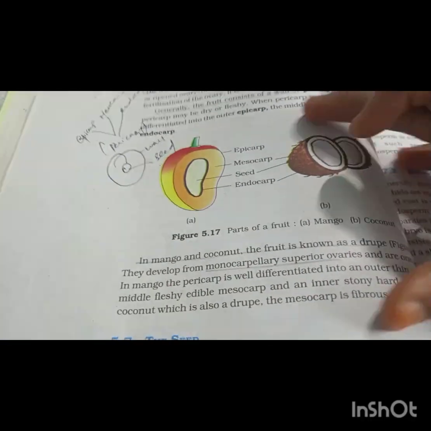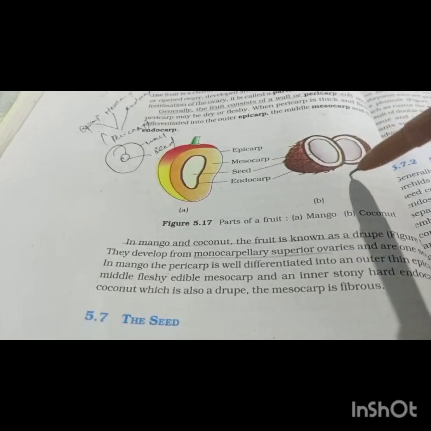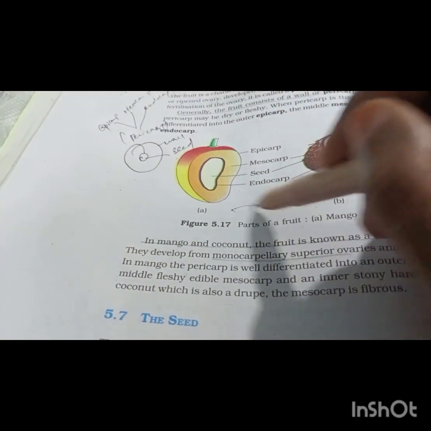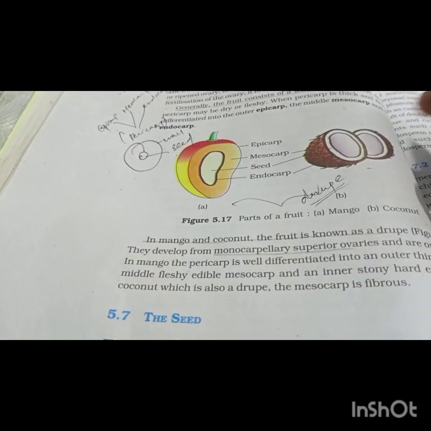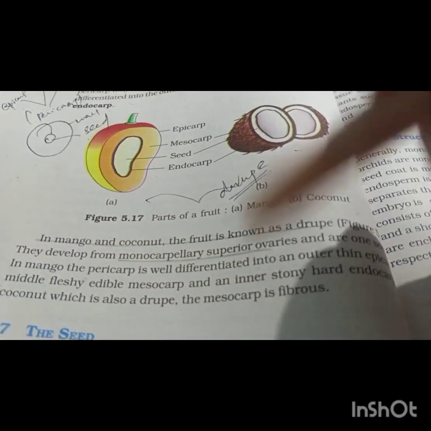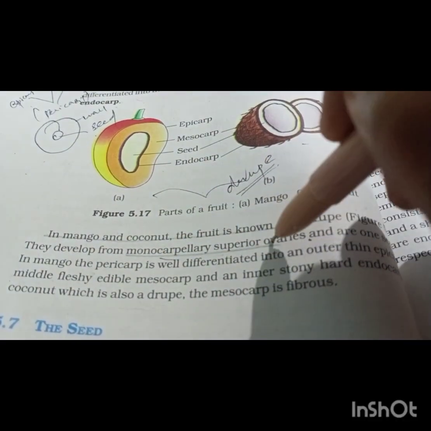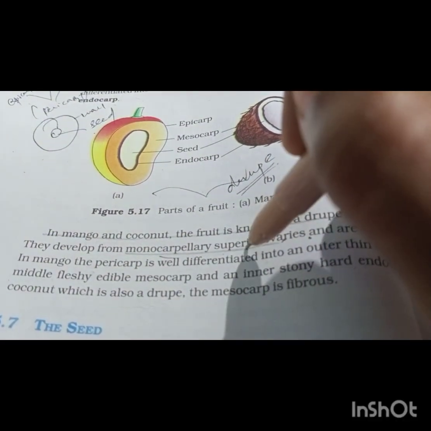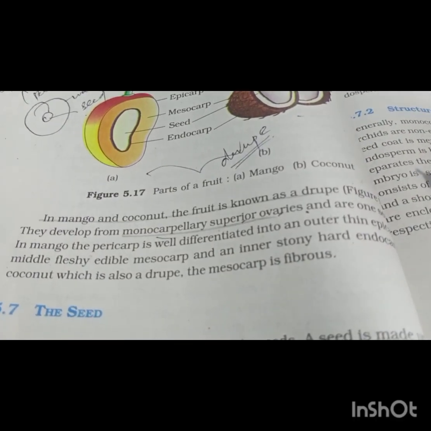Here two examples are given. One is mango, another is coconut. These two belong to a type of fruit called drupe. If you see, it will have a monocarpellary superior ovary. The ovary will be monocarpellary, and the ovary will be superior, that is, the ovary will be on the top, and all the other parts will be at the bottom.